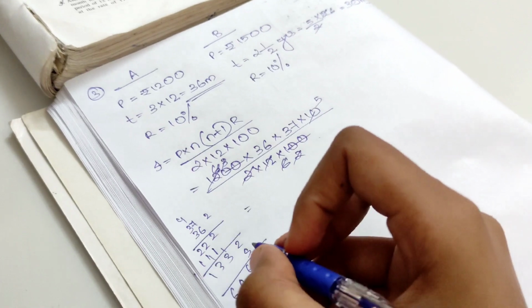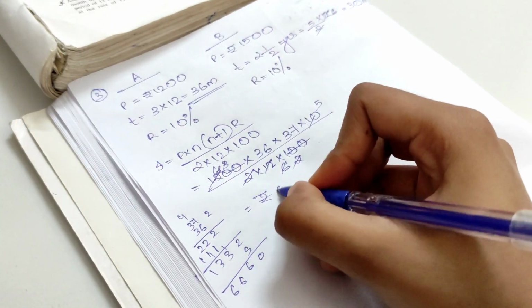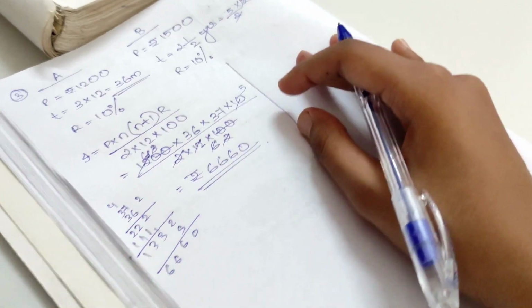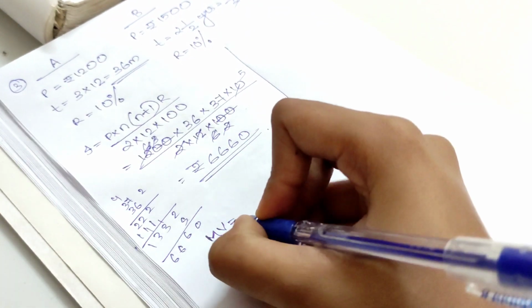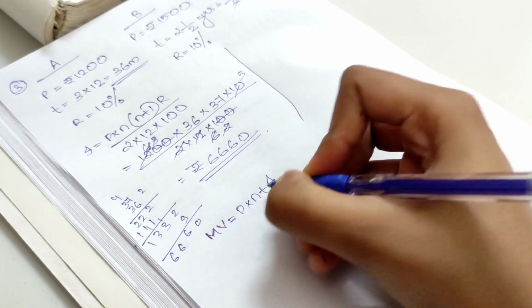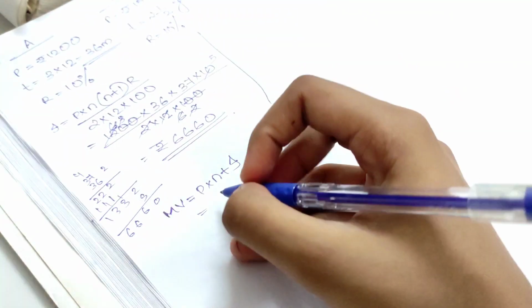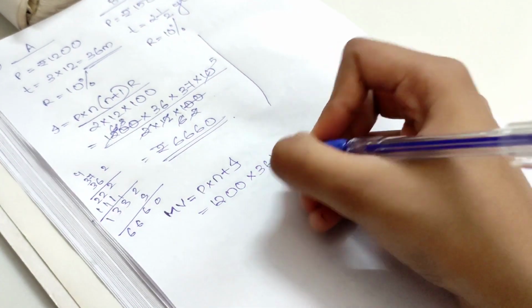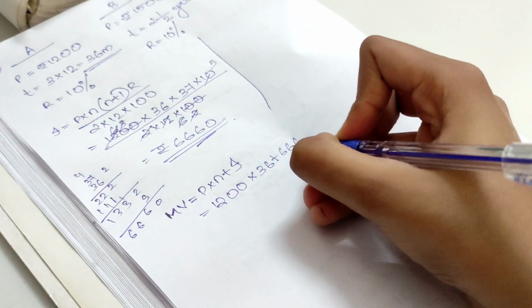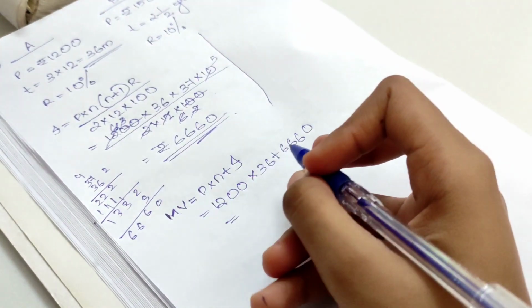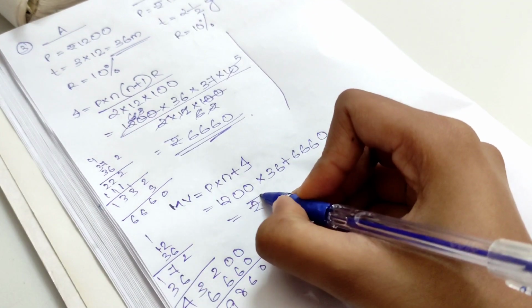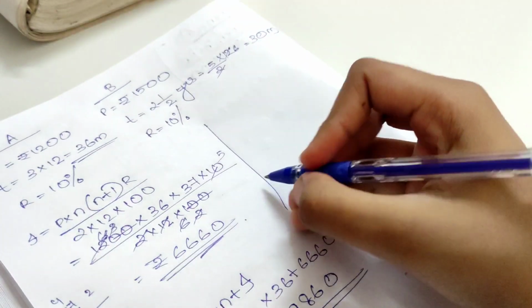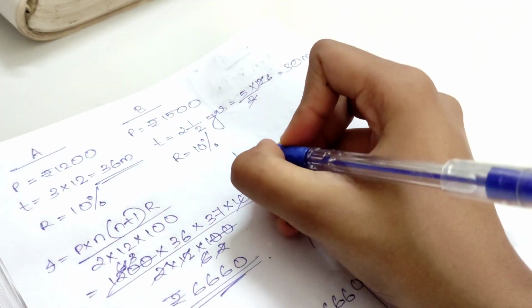By cancelling, we get the interest as rupees 6660. This is the interest. Now maturity value is equal to P into N plus I. By using this formula, 1200 into 36 plus the interest which we have calculated gives you the answer. So maturity value for A is 49860.